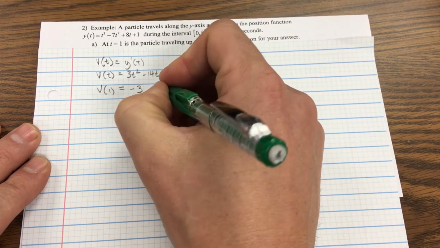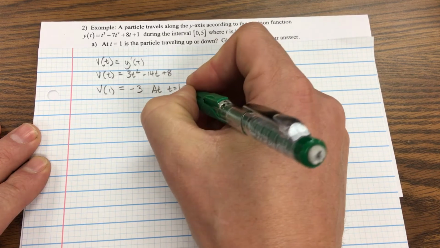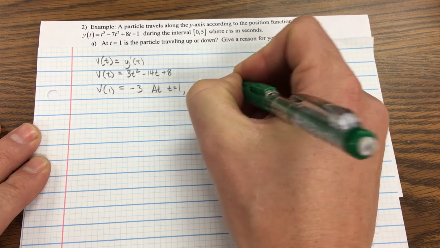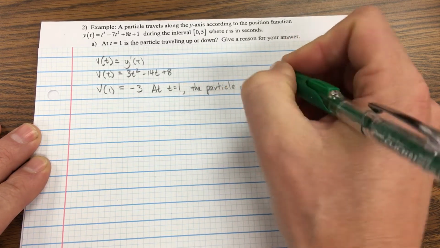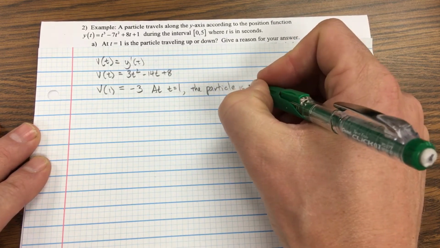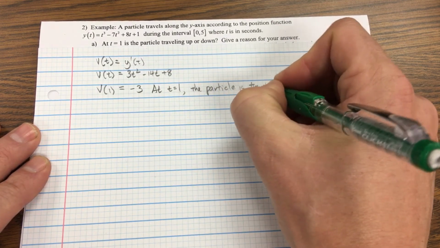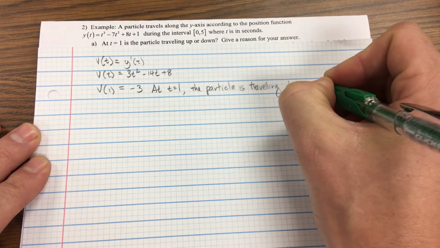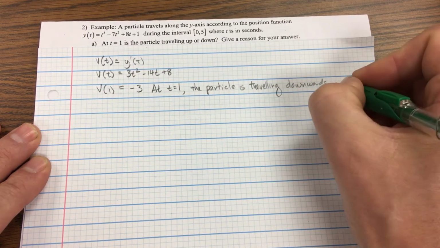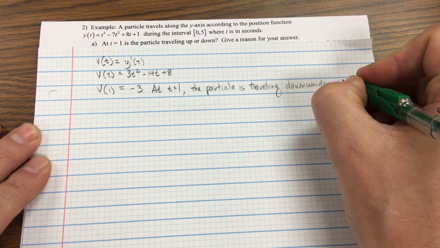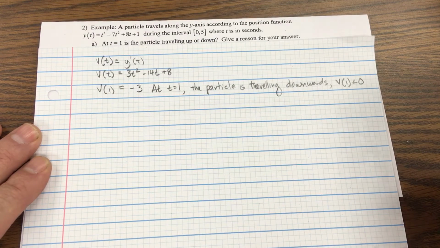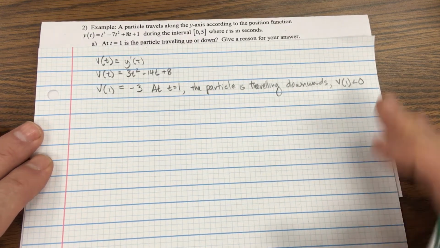So at t equals 1, the particle is traveling downwards. V of 1 is negative. That's definitely a reason. I'm feeling good. Moving on.